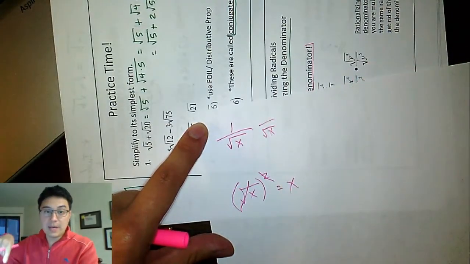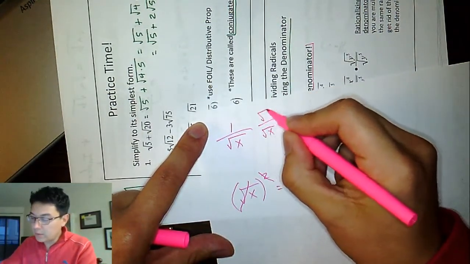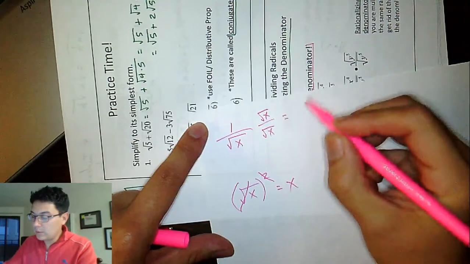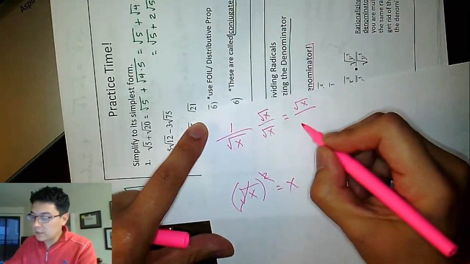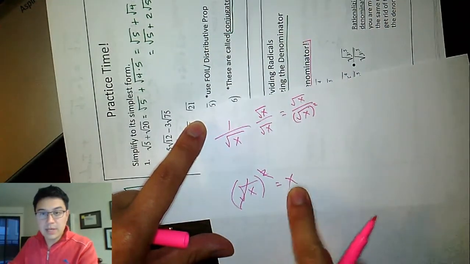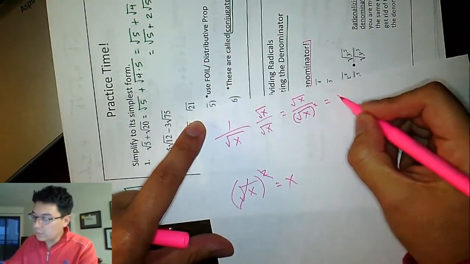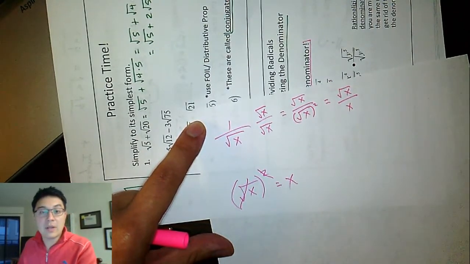Whatever we do to the denominator, we have to do to the numerator. So if we multiply the bottom by root x, we need to multiply the top by root x, which will give us root x divided by root x times root x, which is root x squared, which by this is just equal to x. So this then becomes root x over x, and this will be our final rationalized form.